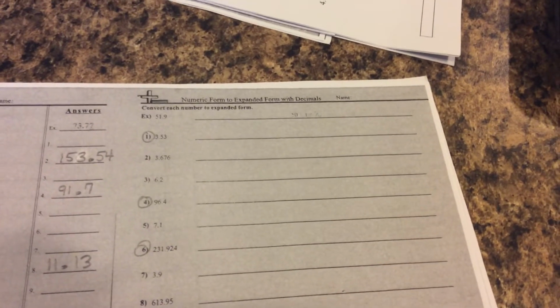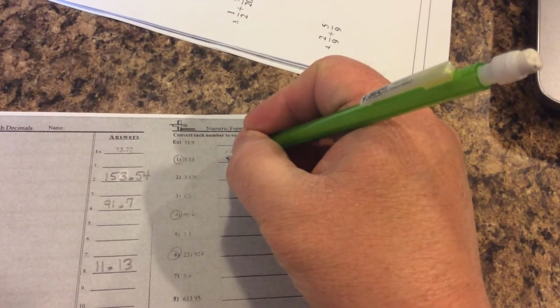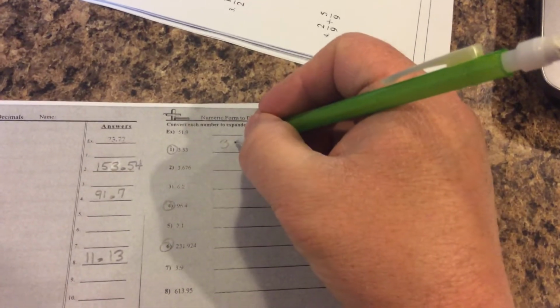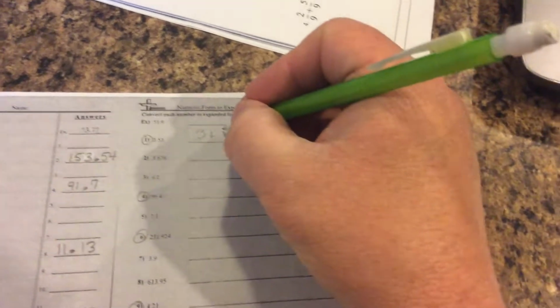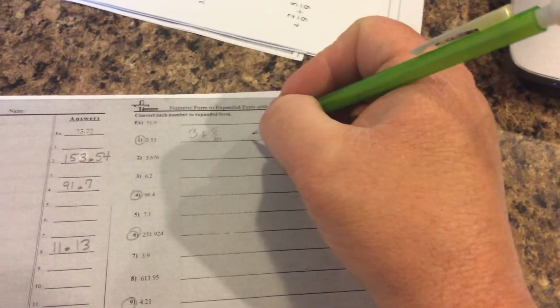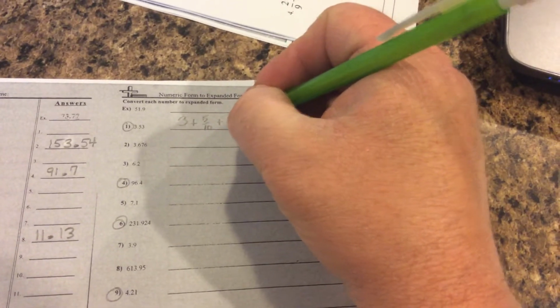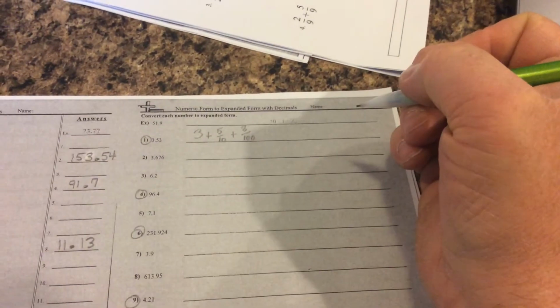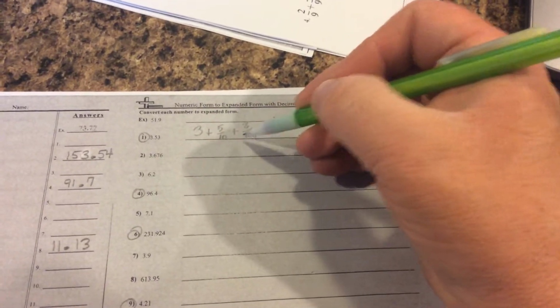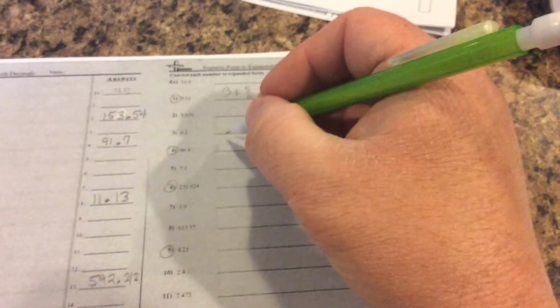We have 3.53 or 3 and 53 hundredths, which is going to be 3, our whole number, plus 5/10, which is our fraction after the decimal, plus 3 hundredths. Okay, so there's 3 and 53 hundredths. 5/10, 3 hundredths.